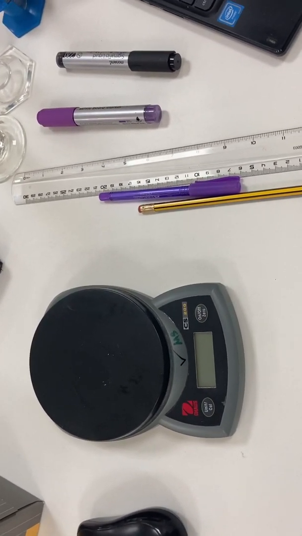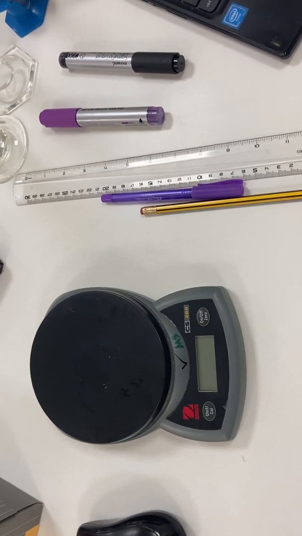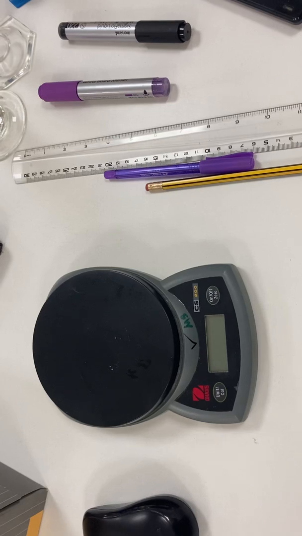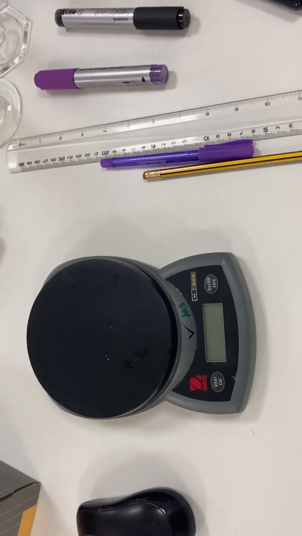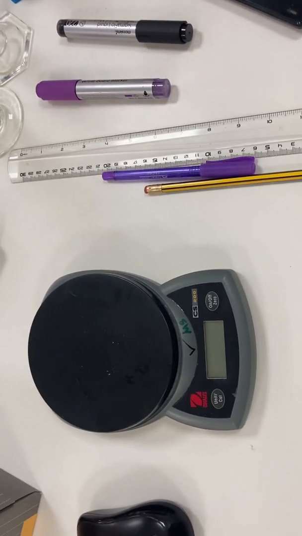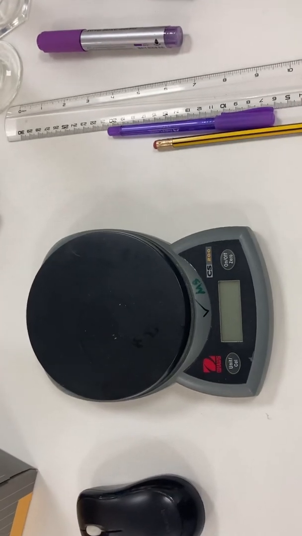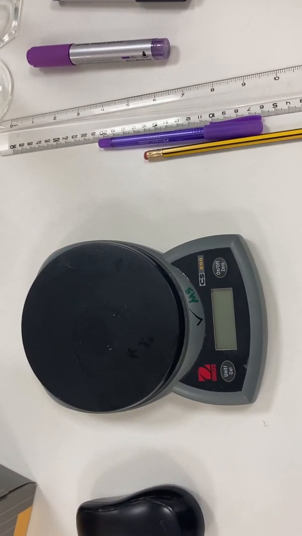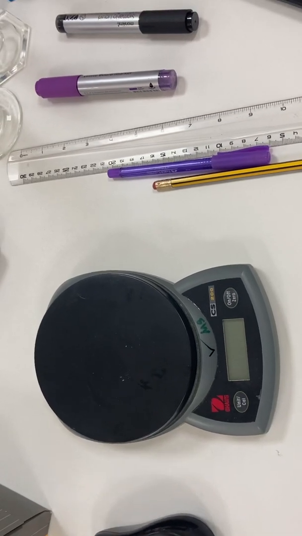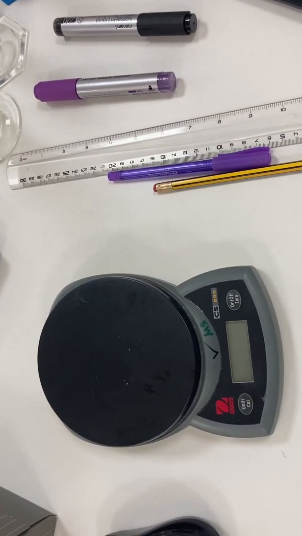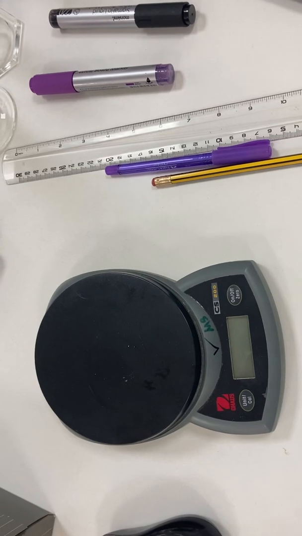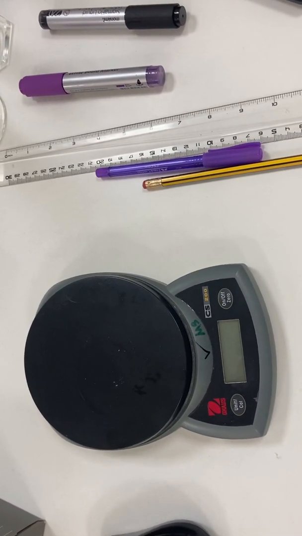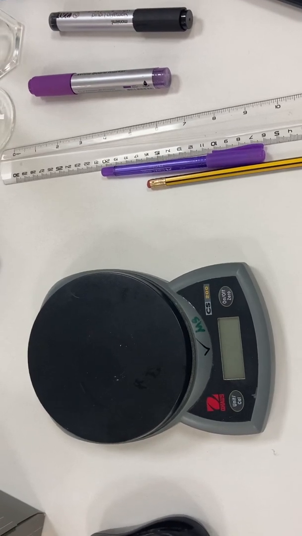Mass is constant. Let's say, for example, somebody on Earth weighed 42 kilograms. Their mass has not changed on the moon, but their weight would.